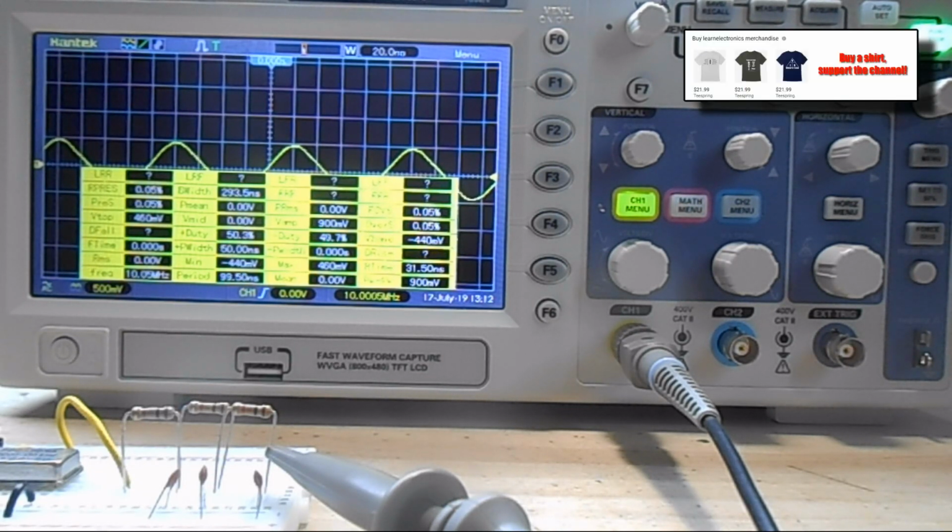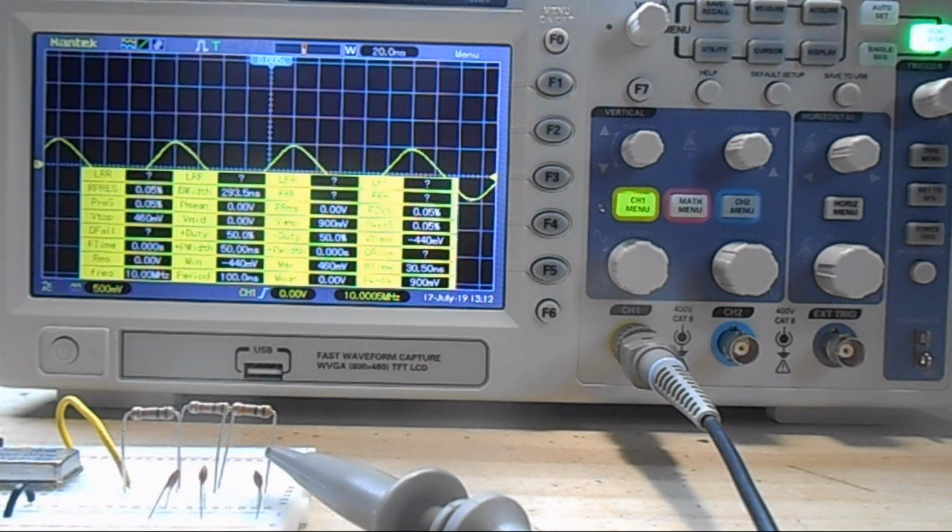I think we talked about a lot, and if you're an absolute beginner to an oscilloscope, that's a lot to absorb. So, questions or comments, put them down below.